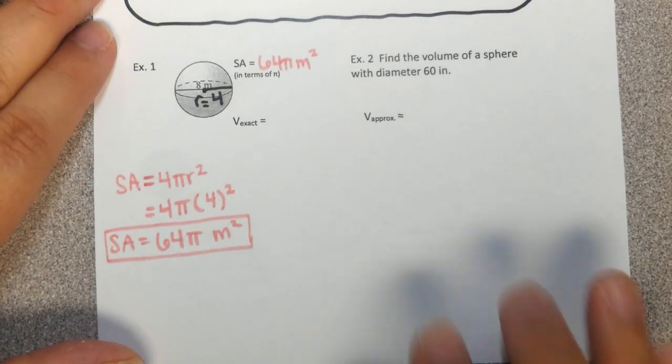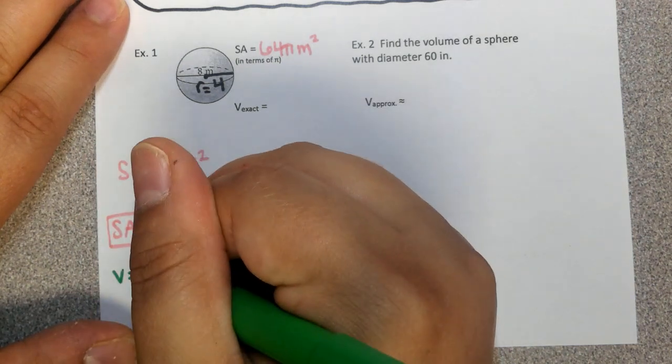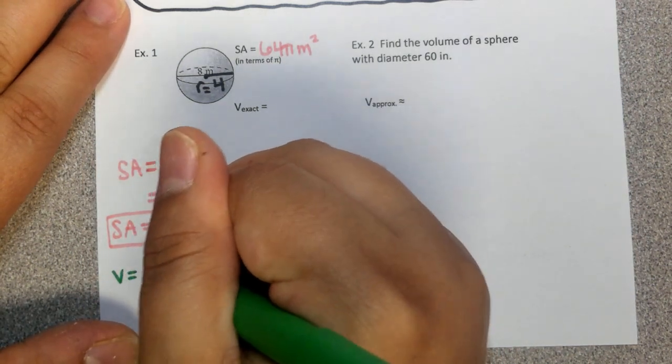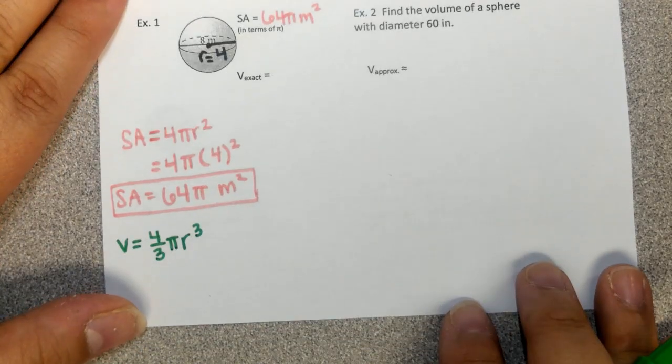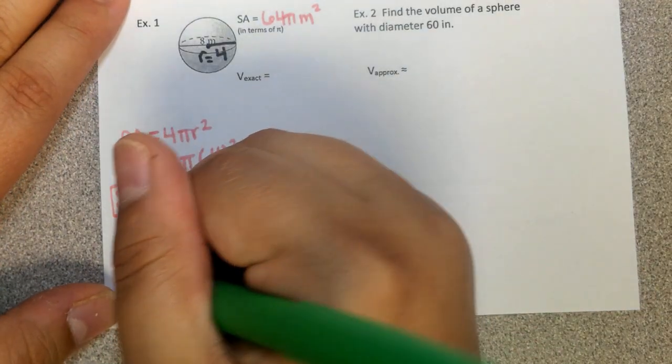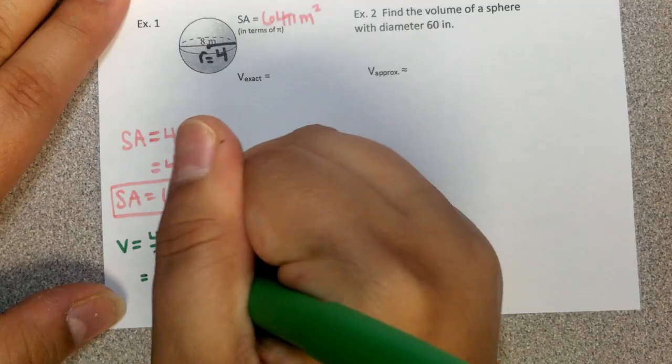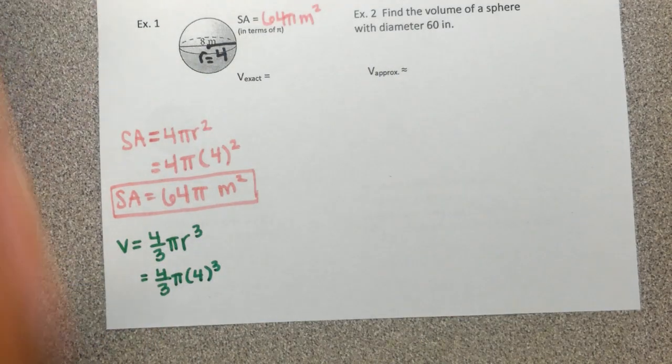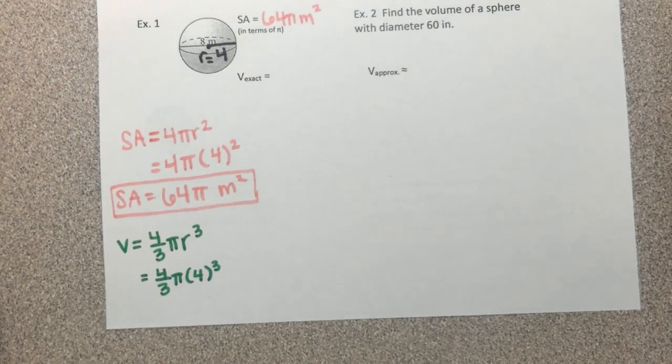All right. Volume. For volume, write the formula. 4/3 pi r cubed. Plug in 4/3 pi 4 cubed, and y'all just put that straight into Desmos. Do you see how it says on there it wants exact? 4/3. Don't put pi because it wants exact. 4, and then the little AB right there will give you the cubed.